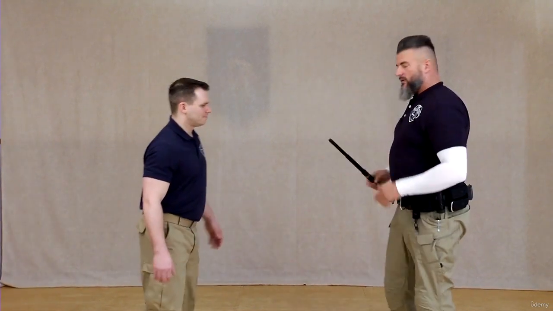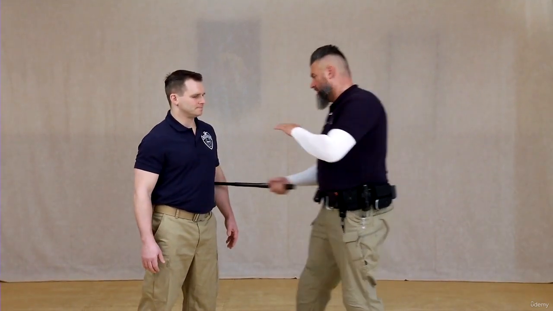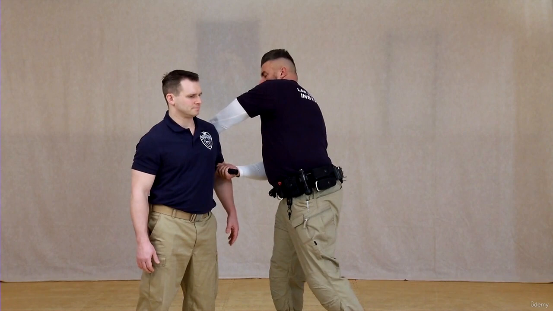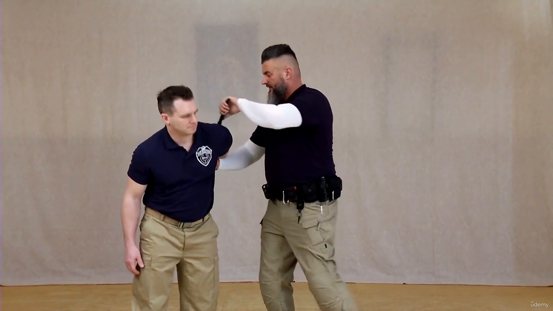At last, we would like to show you a transportation technique using a shoulder lock on the back. Again, we put the stick underneath the arm, the other hand holds onto the tip of the stick, we turn and lock the arm on his back.